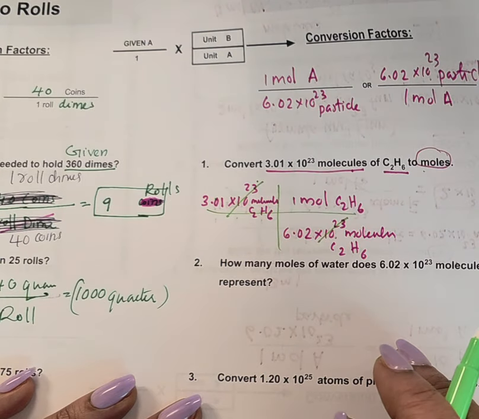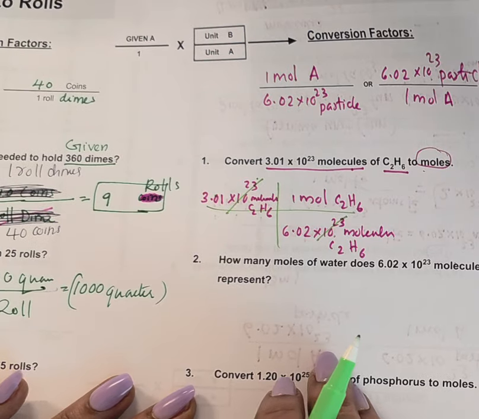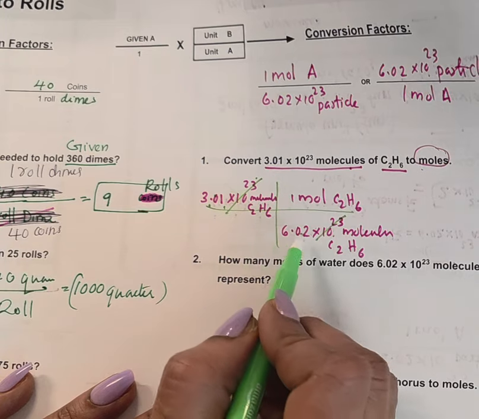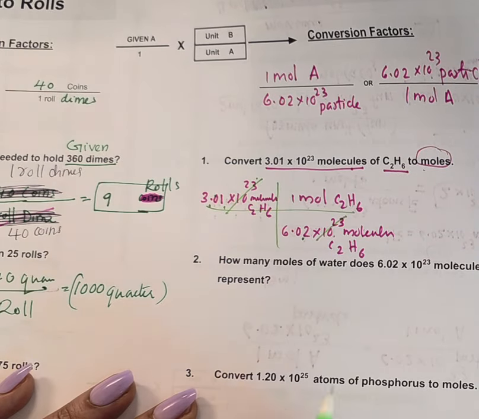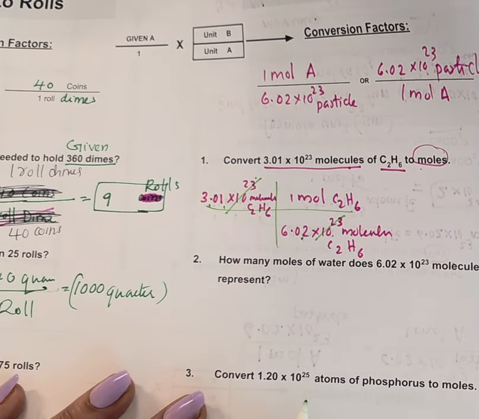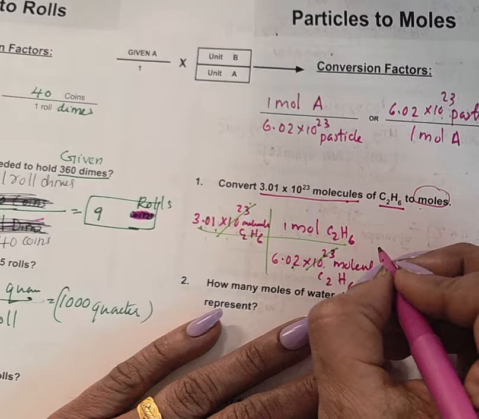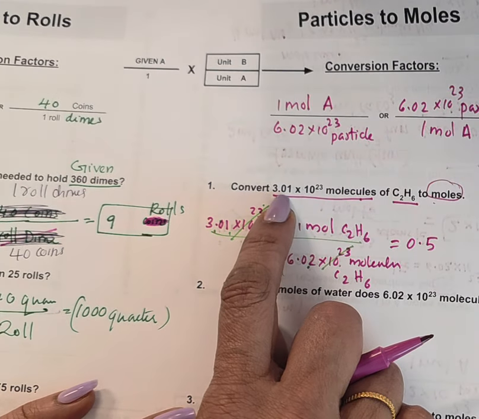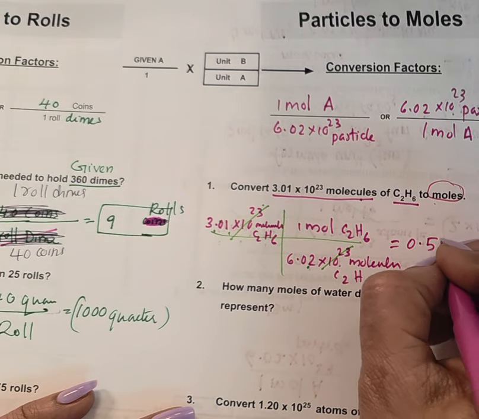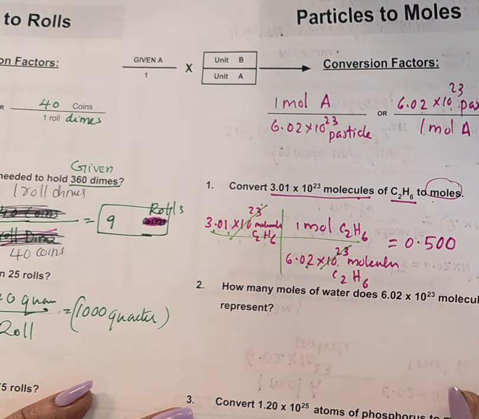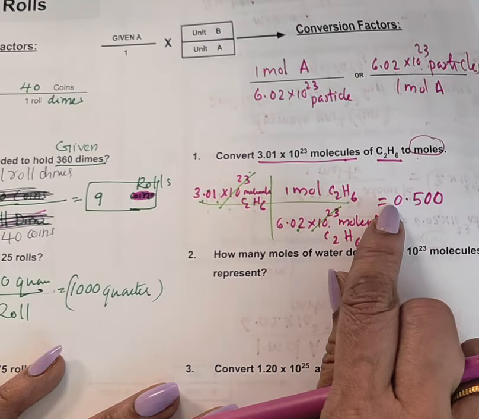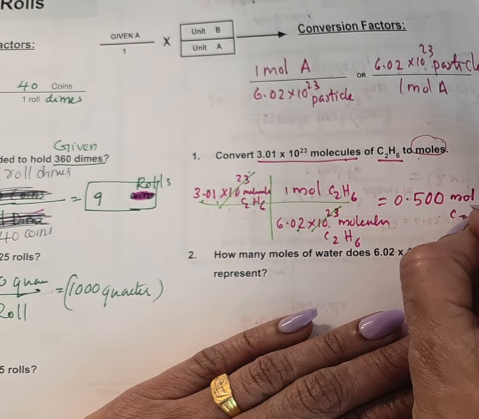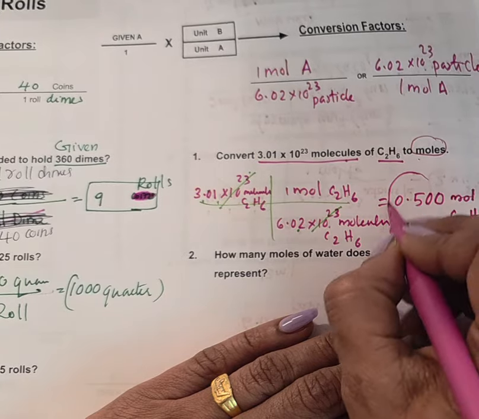Get your calculator and divide 3.01 by 6.02. It is 1/2, which is 0.5. But there is a problem if you write 0.5. How many sig figs are needed? 3, so you have to add 2 additional 0s, because leading zeros are never significant. The unit is moles, and the identity is C2H6.